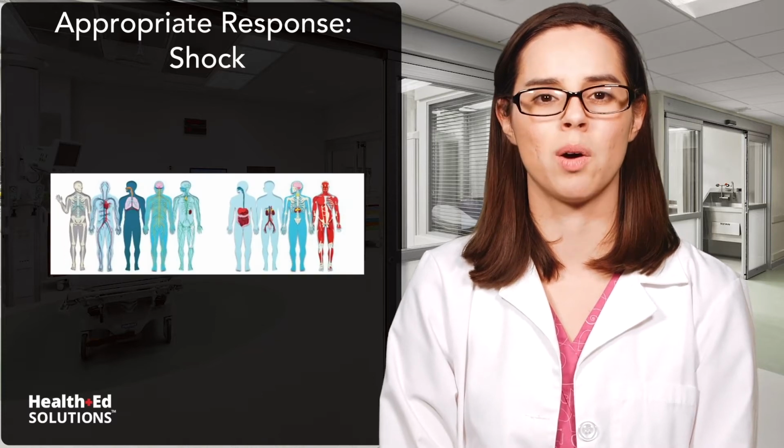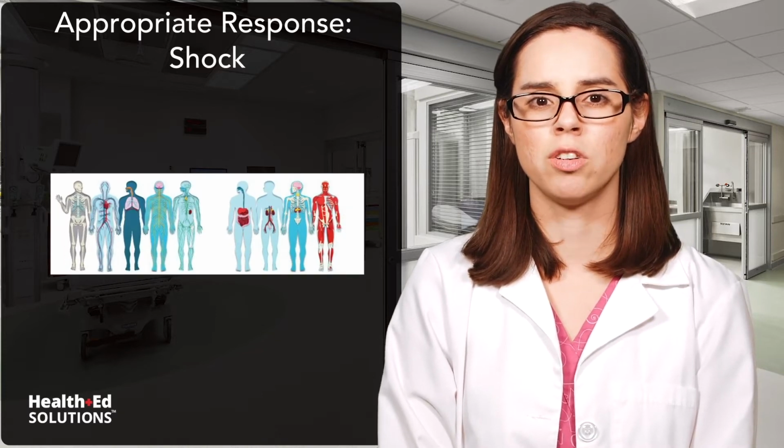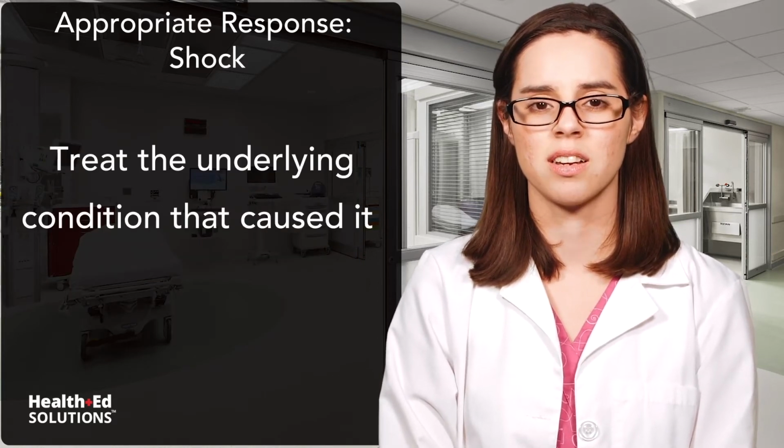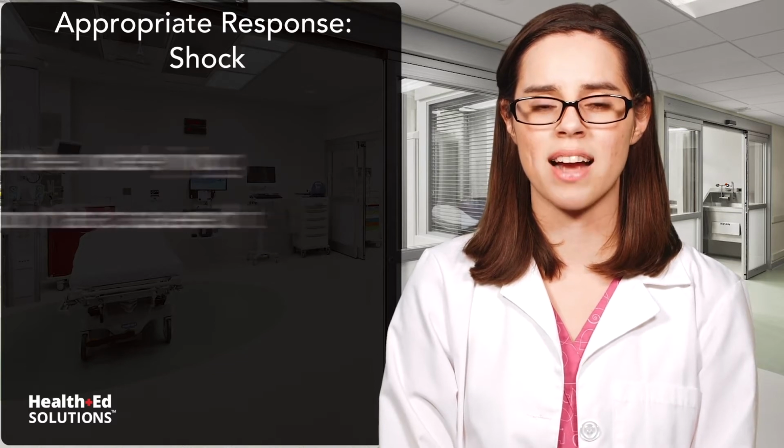Shock is a complex condition that can be deadly because it affects multiple major organ systems all at once, and they begin to fail due to lack of oxygenation. The definitive treatment of shock is to treat the underlying condition that caused it. That is why it is important to activate emergency medical services quickly.